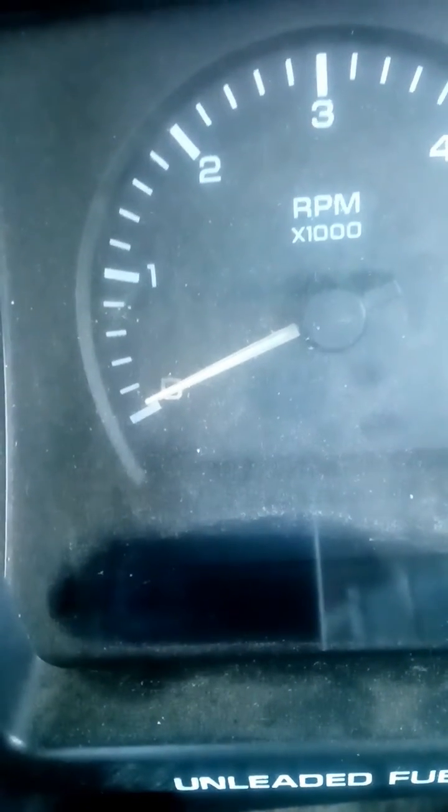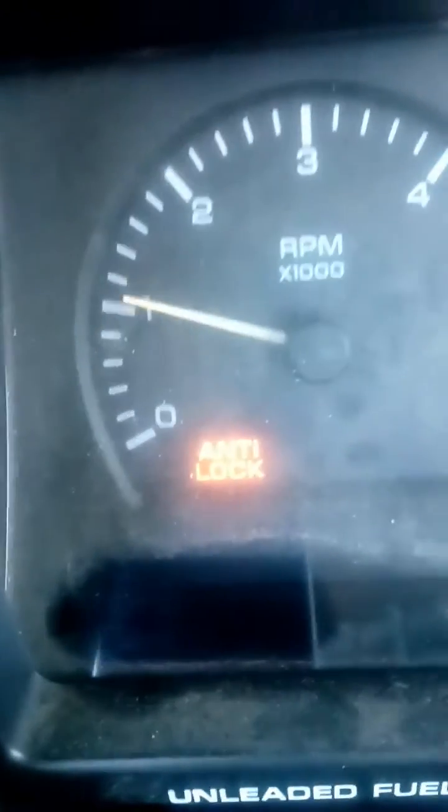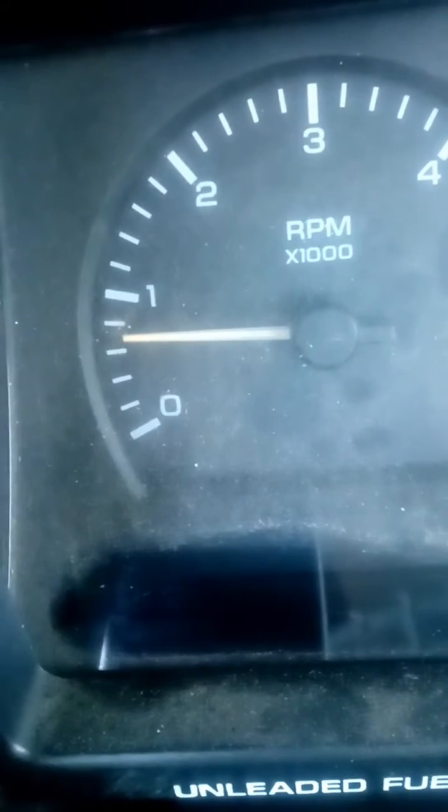I wiped this off so we can see what the check engine light does and see if it's on. I'm going to go ahead and turn it on. We'll see what happens with the check engine light. Okay, it goes off. Let's try to crank it up. Oh, look at that. She started right up.